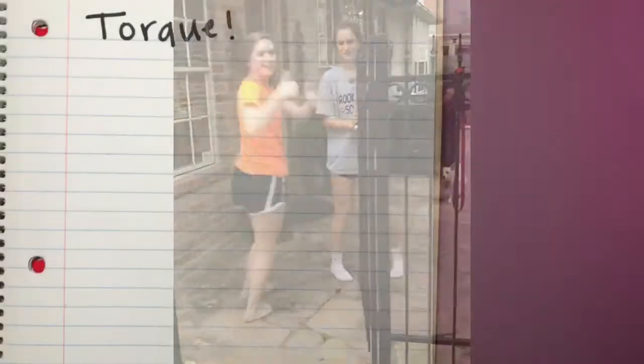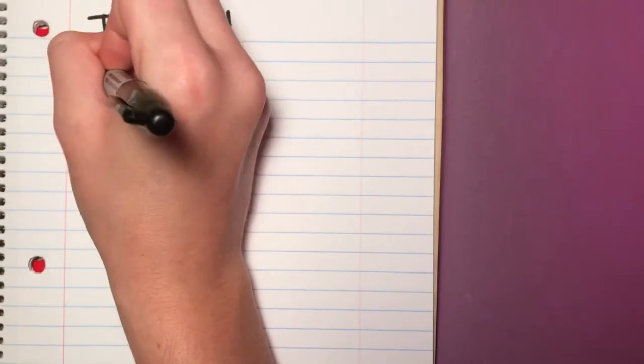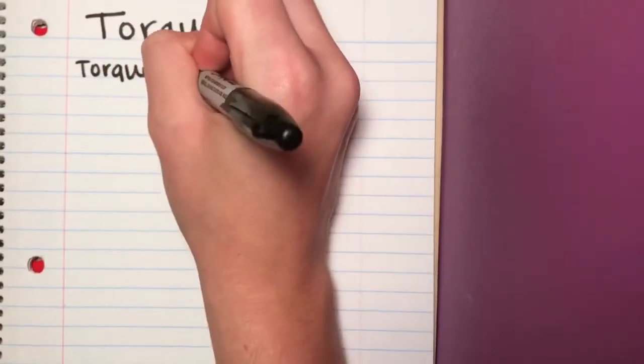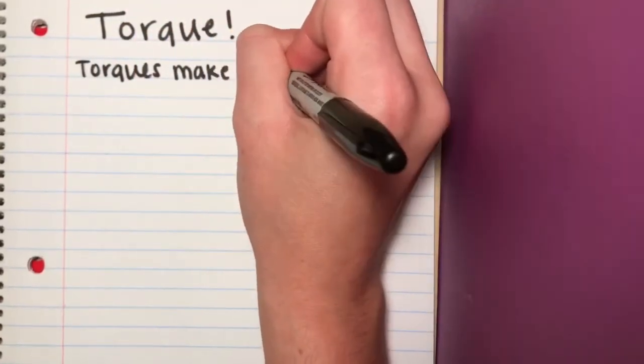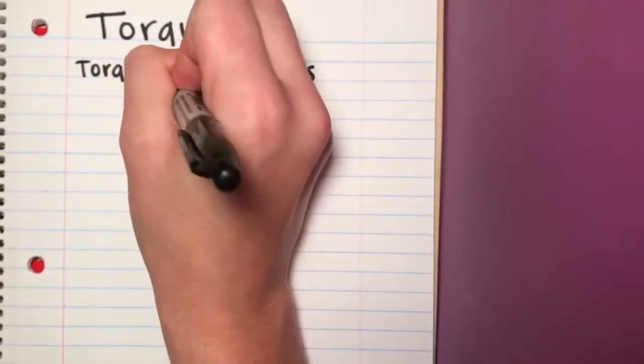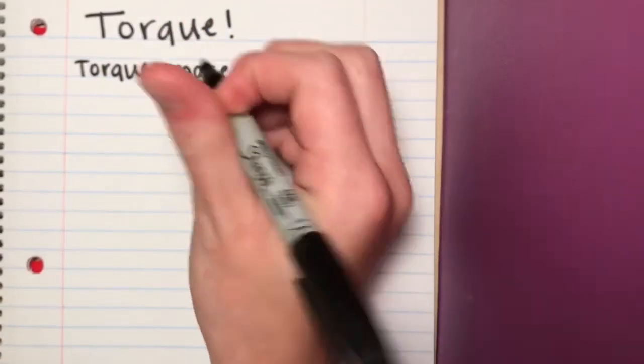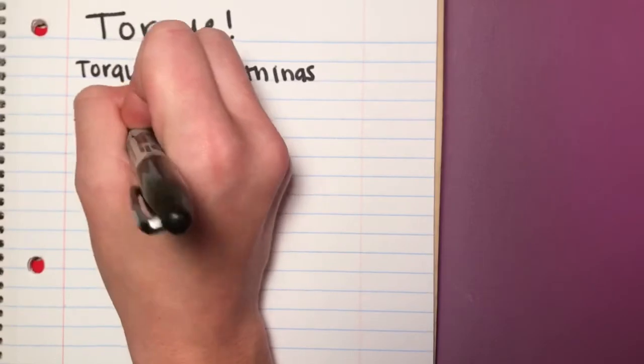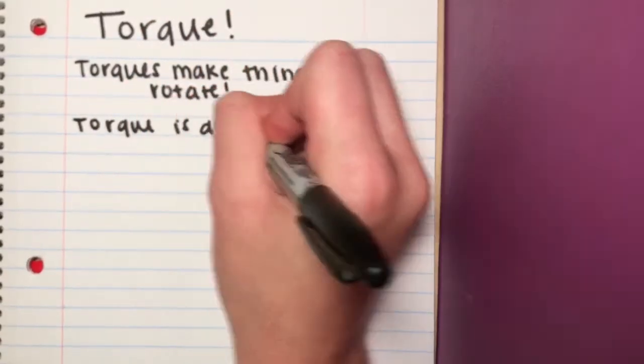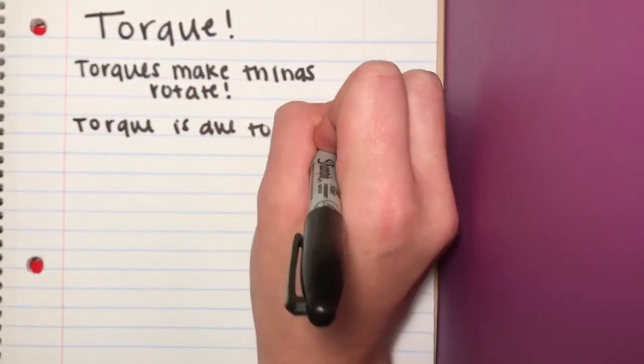You're welcome. Just as forces make things move, torque makes things rotate. Torque is equal to the product of the distance between a pivot point and where the force is applied. Thus, the further from the pivot point, the more torque. The closer to the pivot point, the less torque. As well, torque causes things to angularly accelerate.